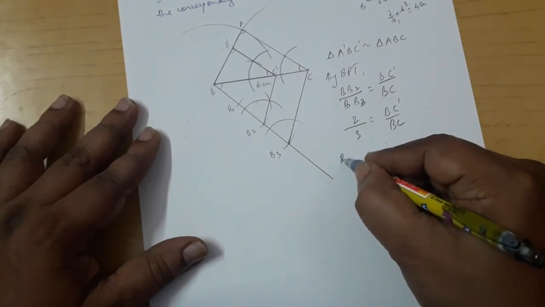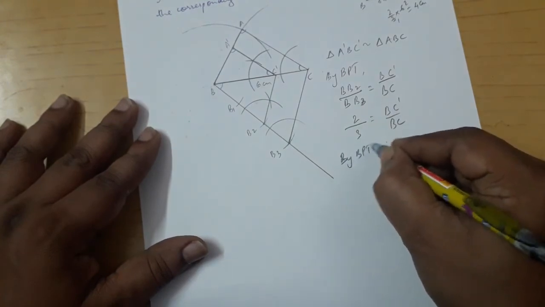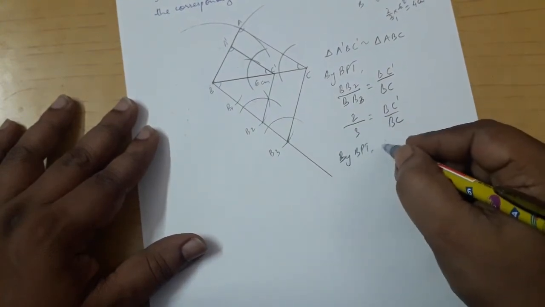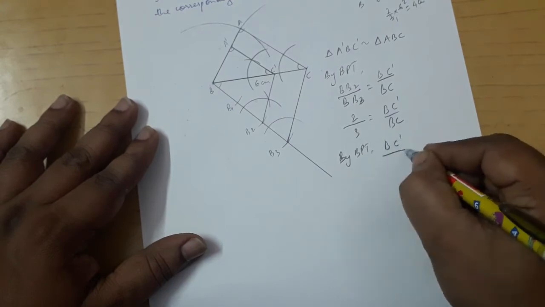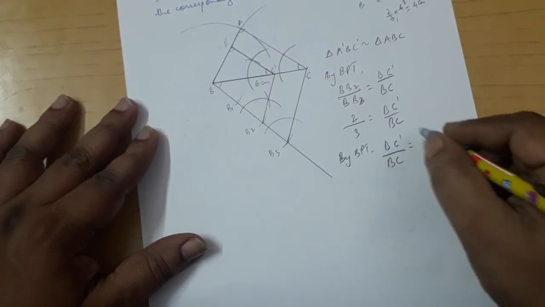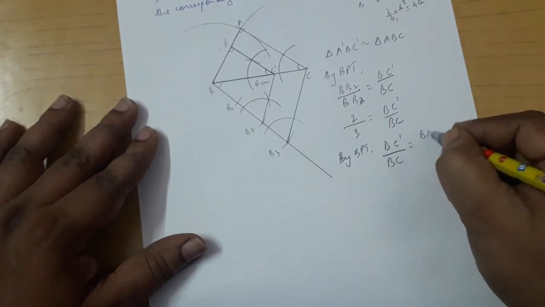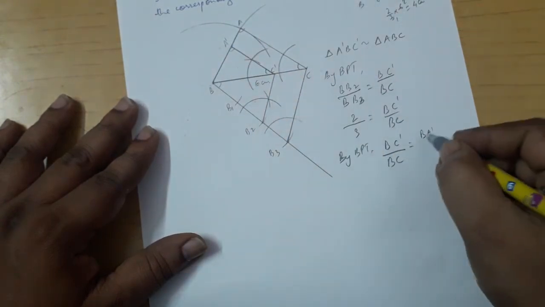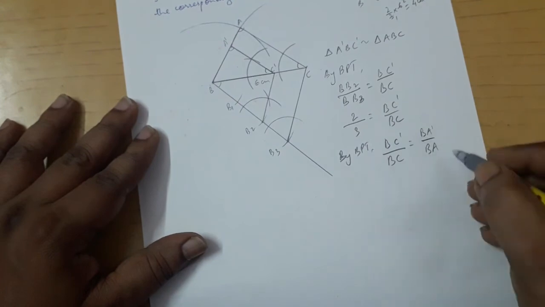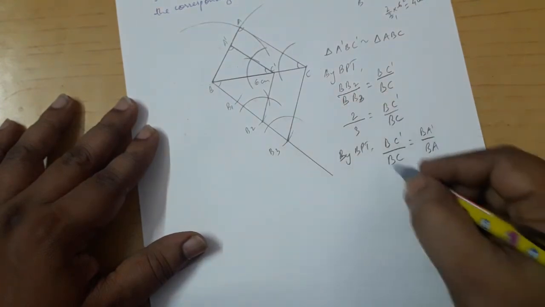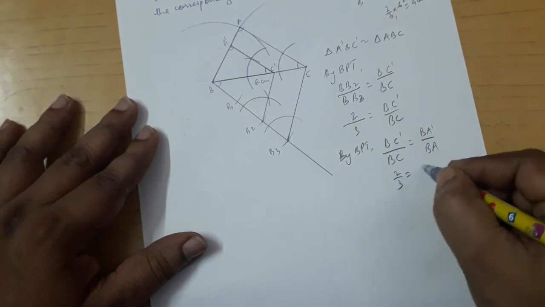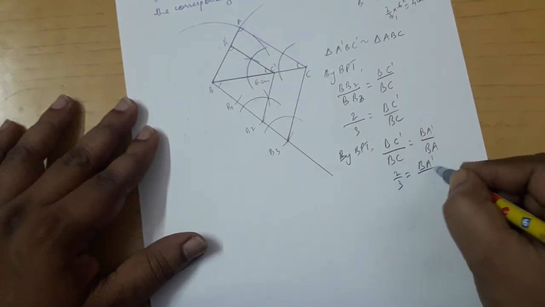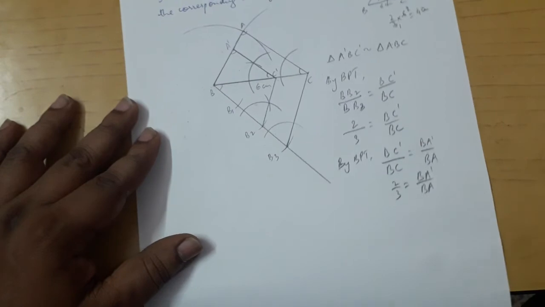Similarly, by BPT, we can also say that BC dash upon BC is equal to BA dash upon BA. Okay, but we also know that BC dash upon BC is 2 upon 3. So we can write this equal to BA dash upon BA.